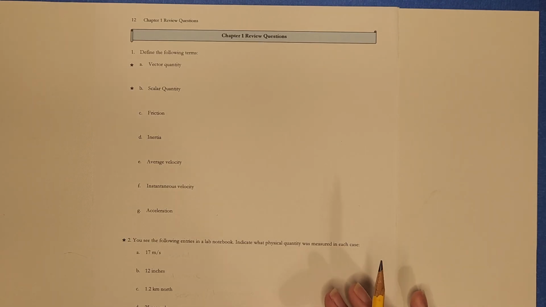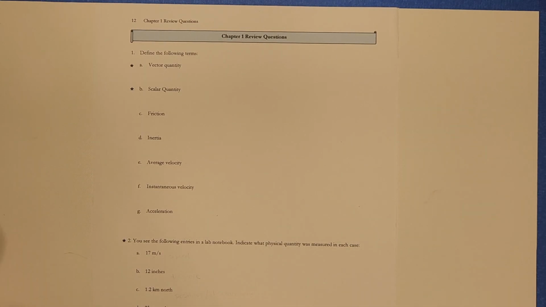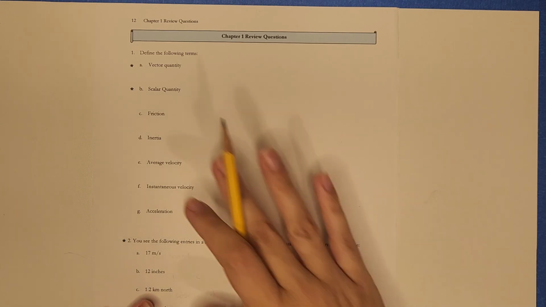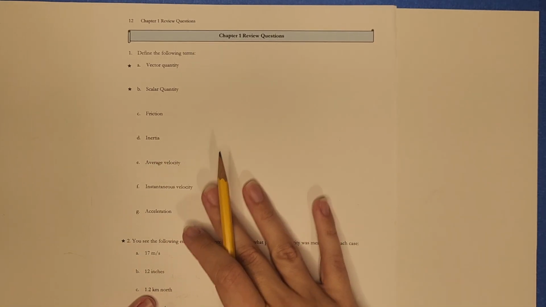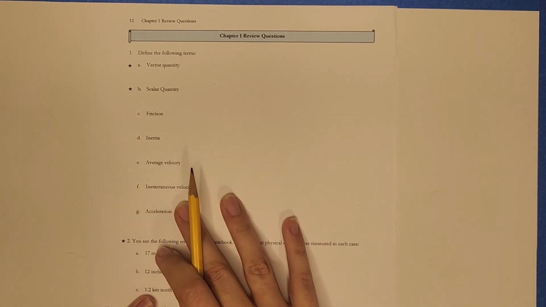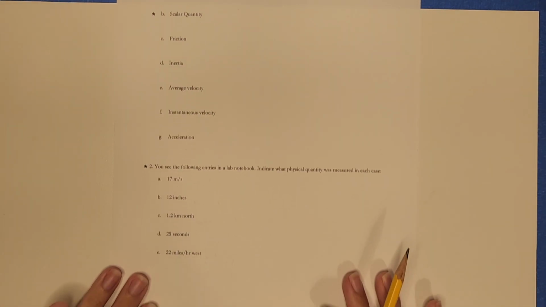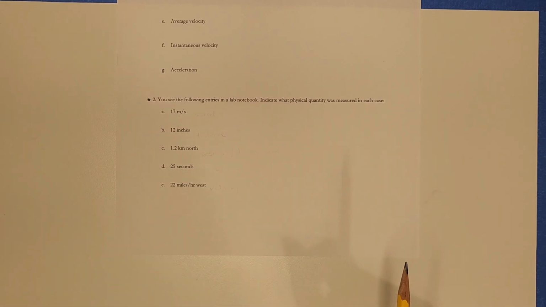Hey, today we're going to be covering the Chapter 1 review questions from the Berean Builders Discovering Design with Physics book. My goal in these sessions is giving you the tools that you need to do the problems yourself. At the beginning of many of these review questions is just a list of definitions that you're required to do. I'm not going to go over these in this session because you have that tool quite easily available just by looking at the book. So we are going to move right along and start with question 2.